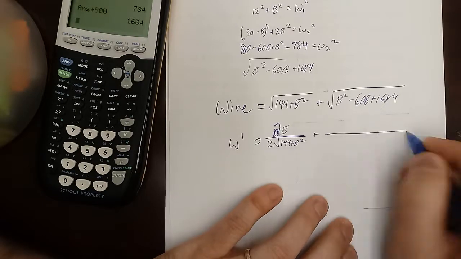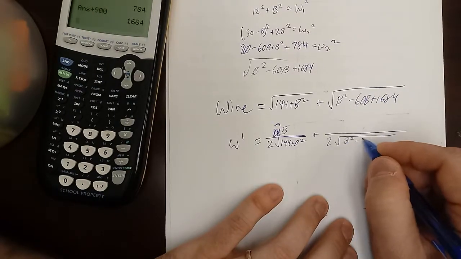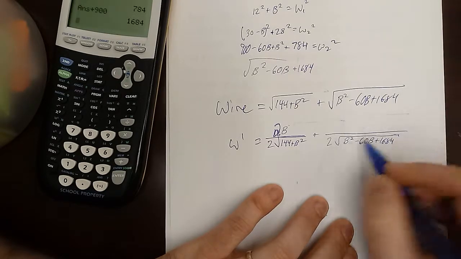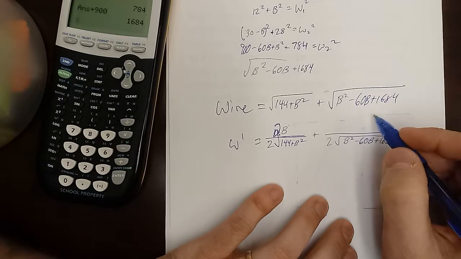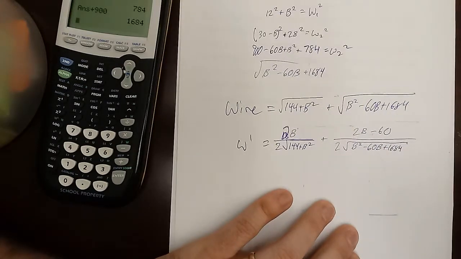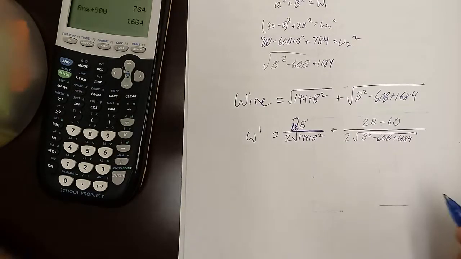Derivative of that's 2B. So same thing for this one. And then derivative of the inside of that is 2B minus 60.